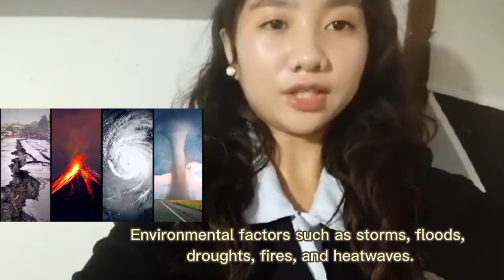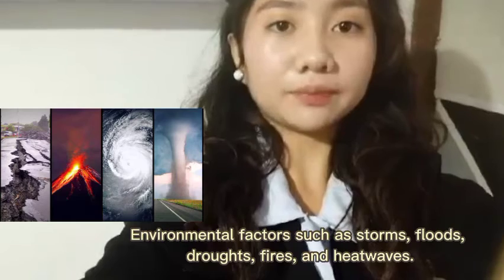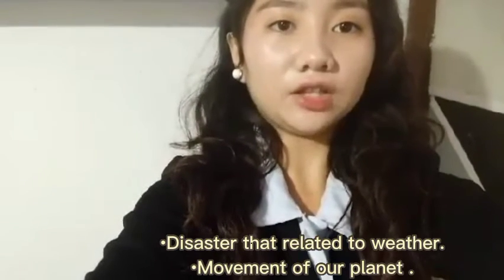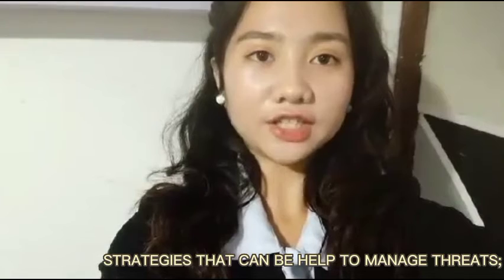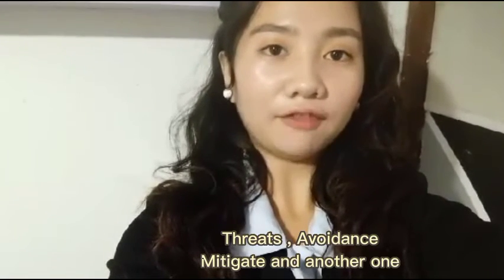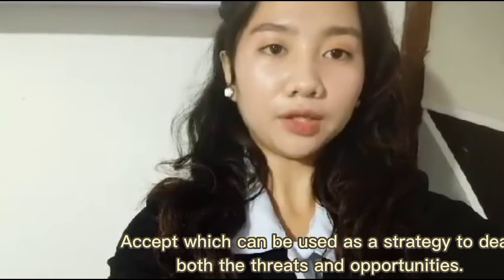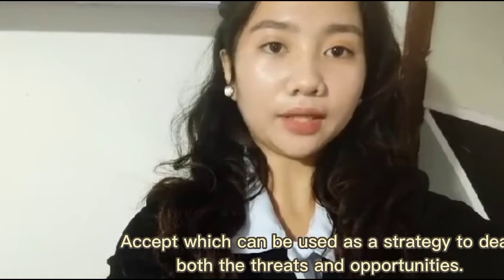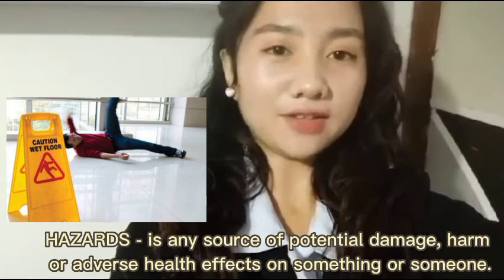Environmental factors such as storms, floods, droughts, fires, and heat waves. Disasters are related to weather and the movement of our planet Earth. Strategies that can help to manage threats are avoidance, mitigate, and another one, accept, which can be used as a strategy to deal with both threats and opportunities. What is a hazard?